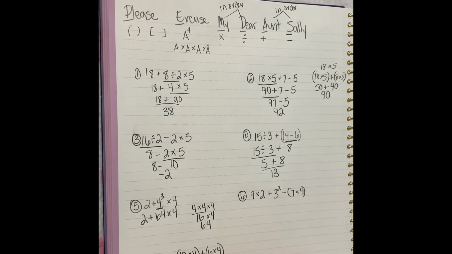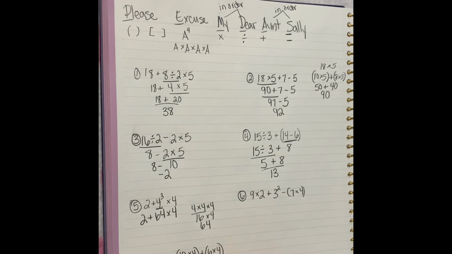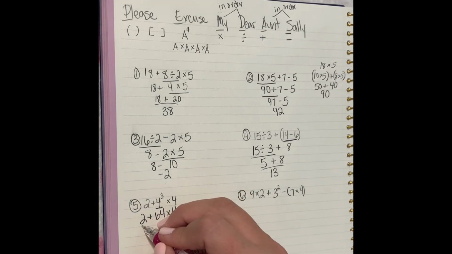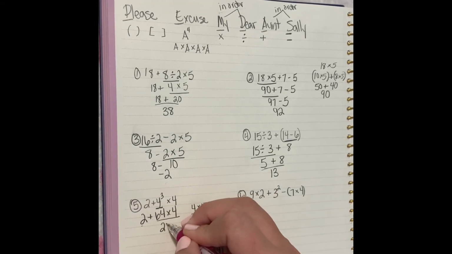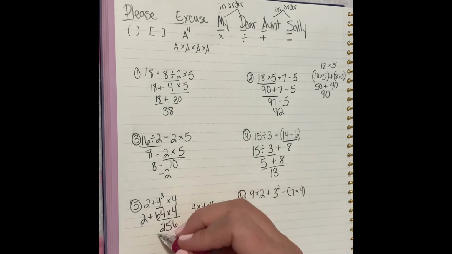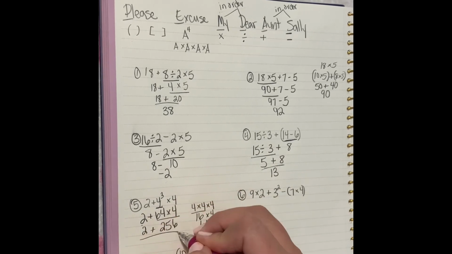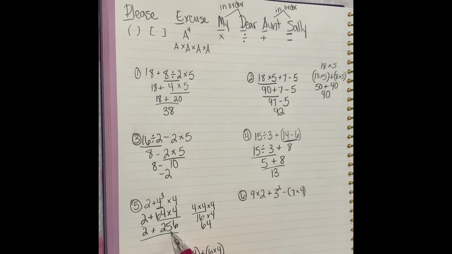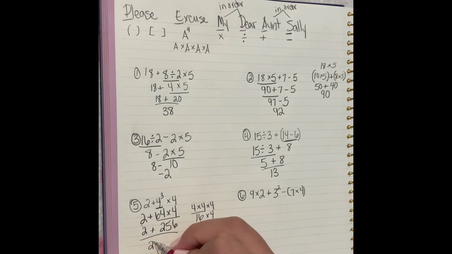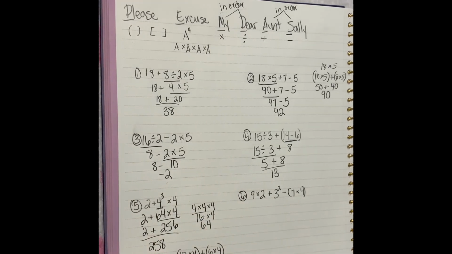So 4 times 4 is 16. 4 times 6 is 24, plus 1 is 25, so 256. All right. So 256. And then we're going to drop down our plus 2. All right, so 256 plus 2 is 258. So that's our answer.